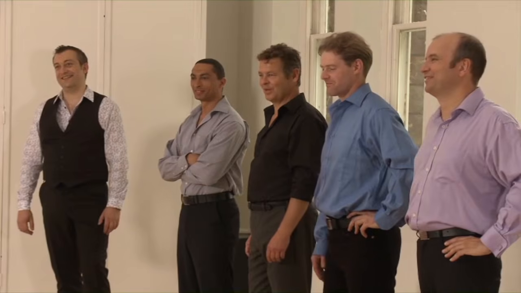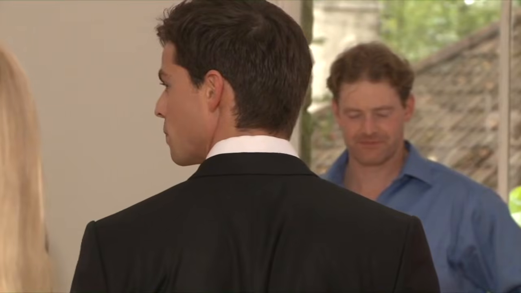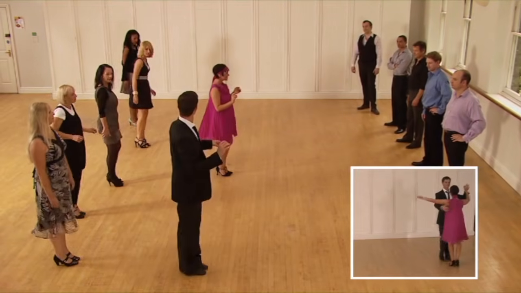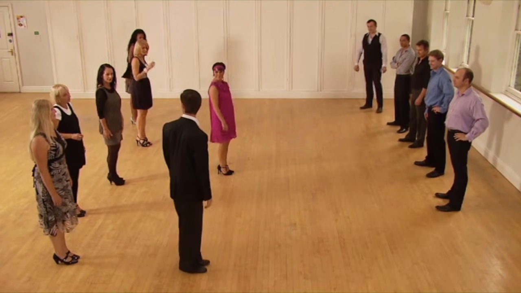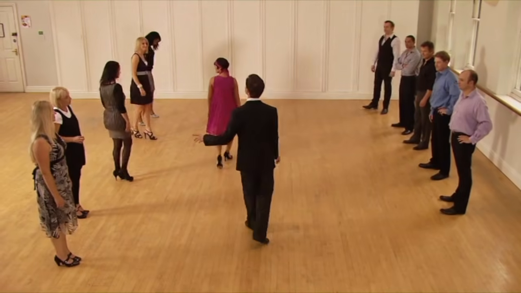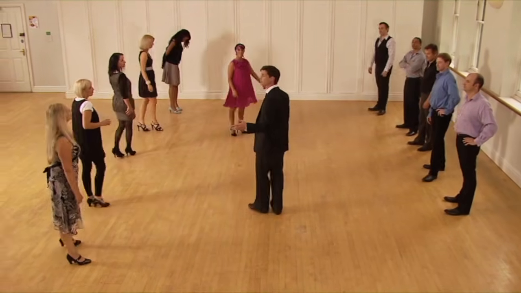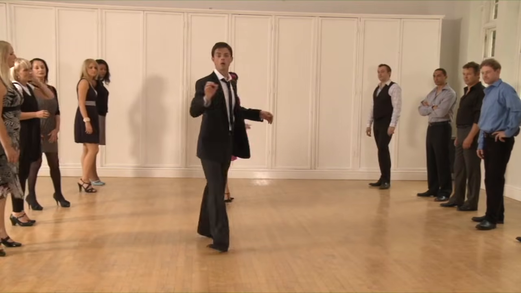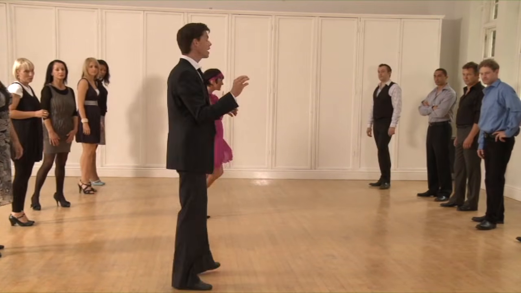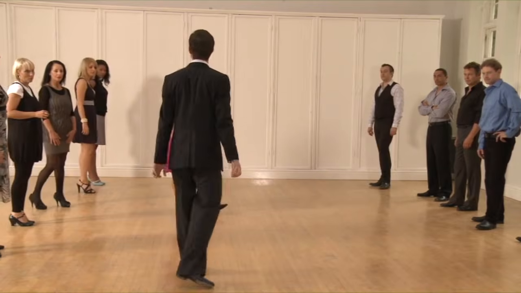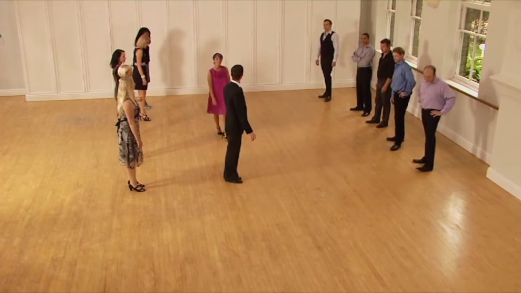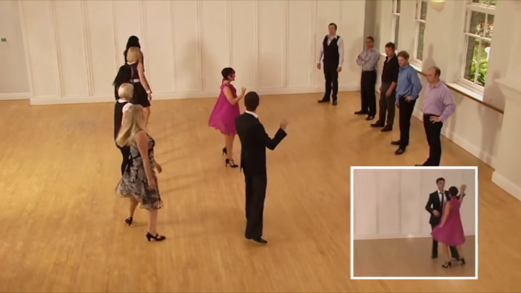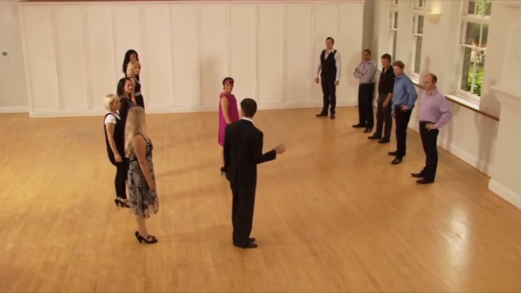So we have 5, 6, ready, go. Right, left, side close. First time, spot on. Now, a nice thing to think about when you're doing this rotation, ladies, is that it continues to progress this direction. Walk, walk, side close. You want to keep moving that way. Let's do just a turn again. We have 5, 6, ready, go. Turn, around, quick, quick. Wonderful.